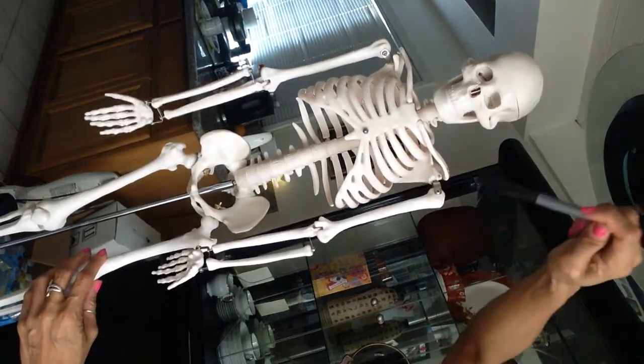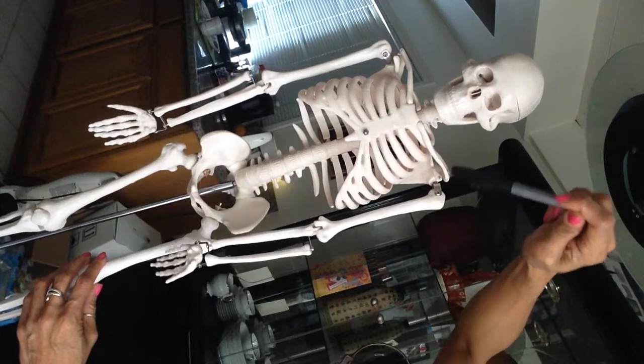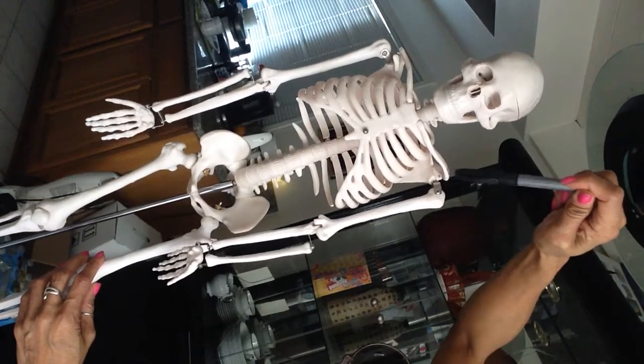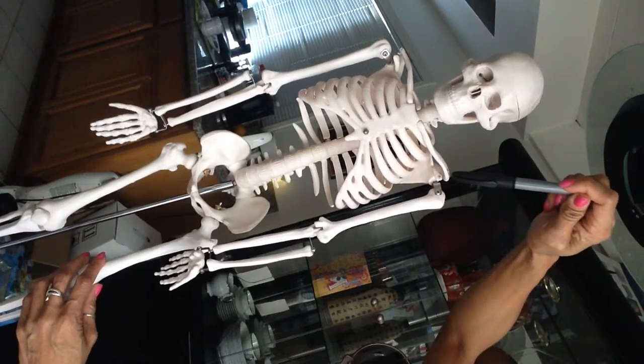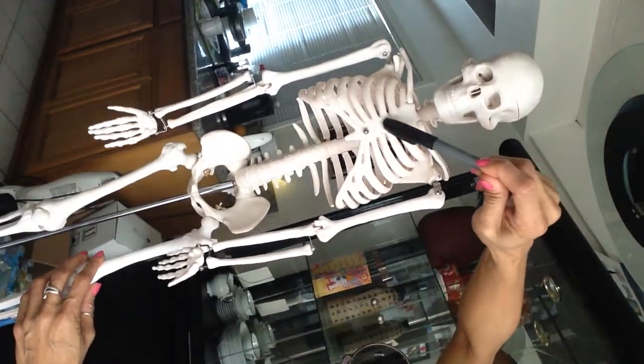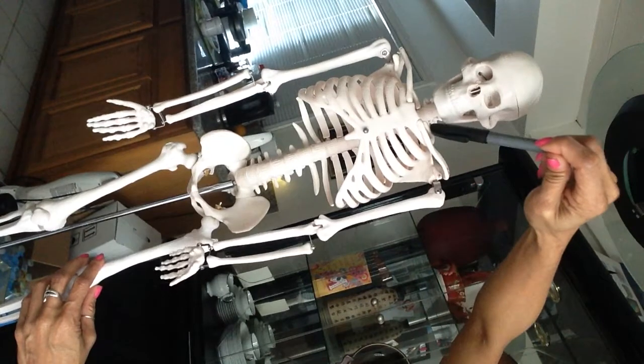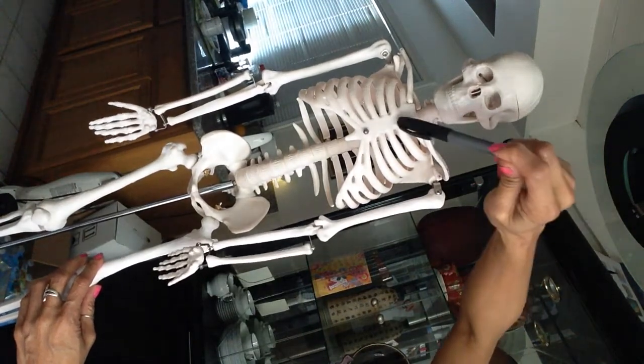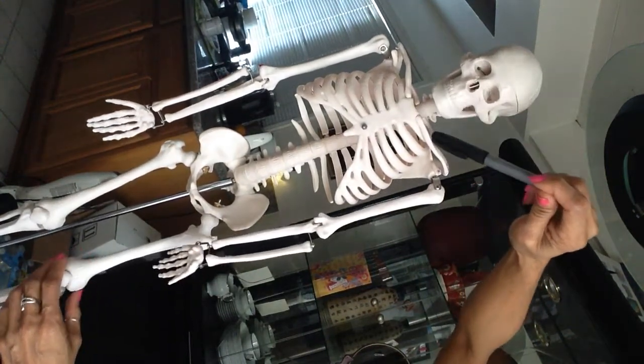So the clavicle and the acromion join. This is where we see the AC joint, which is also the acromioclavicular joint. And right here is the sternum, and it joins with the clavicle, so it's called the sternoclavicular joint.